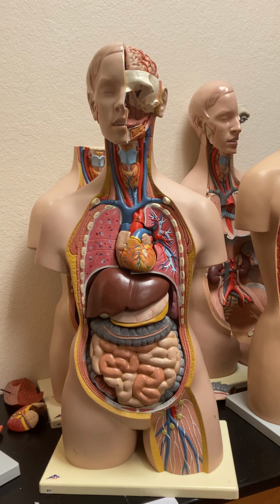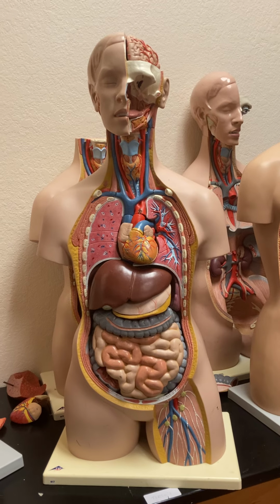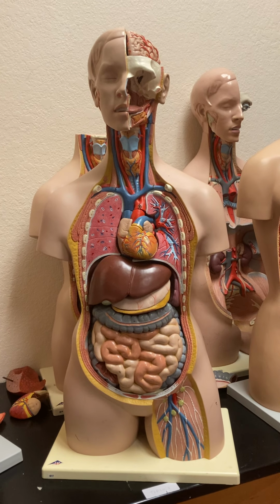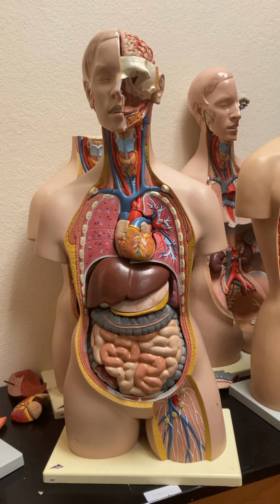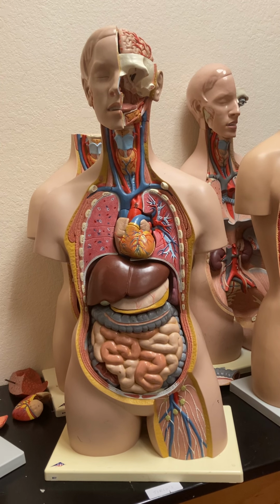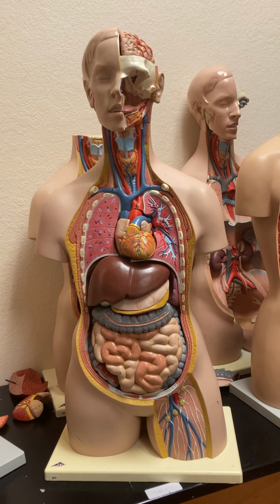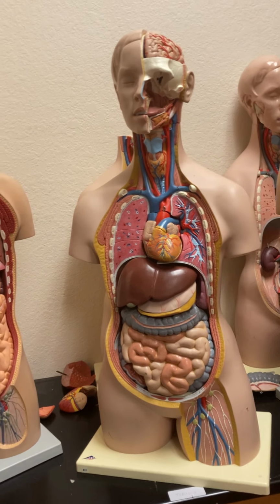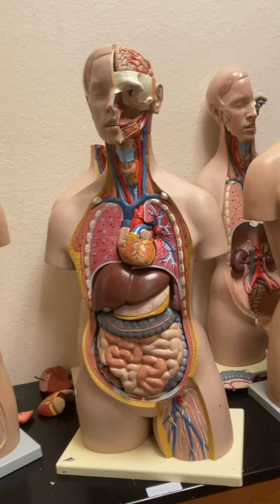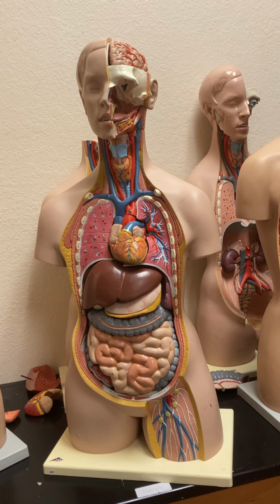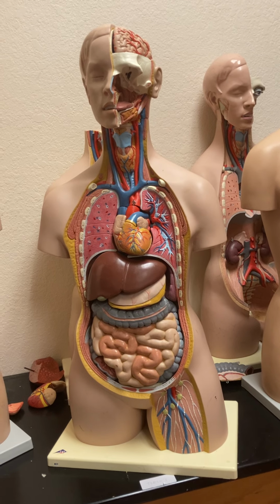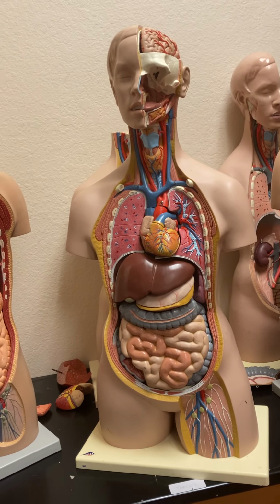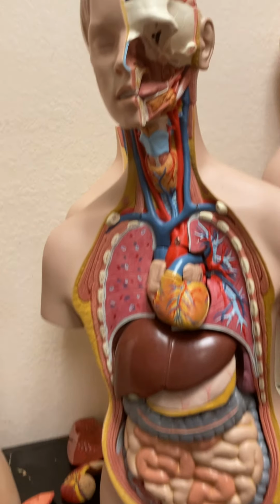For the digestive system, we have the GI tract, which is called the gastrointestinal tract or digestive tract, which goes all the way through from mouth to anus. We'll go over those structures on the torso model. But I'm also going to point out the accessory digestive organs, which are 5 organs that feed something into the GI tract to help digest and absorb food. So let's do the GI tract first.